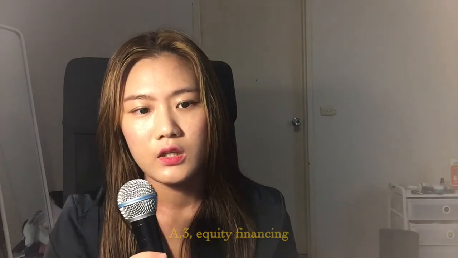We're going to jump into equity financing. So there's a primary market and a secondary market for equity. Primary market is more to do with when ASX listed companies raise more money for the first time in the form of IPOs, rights issues, dividend reinvestment schemes, and employee share ownership schemes.